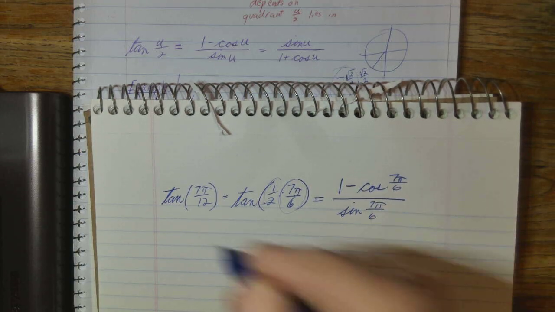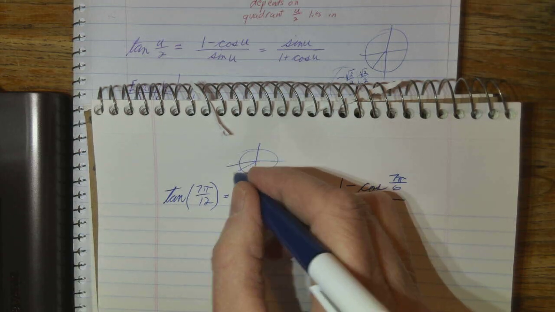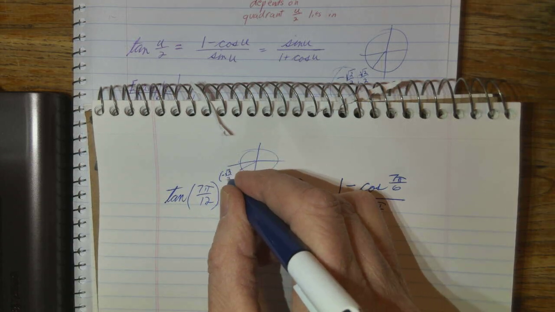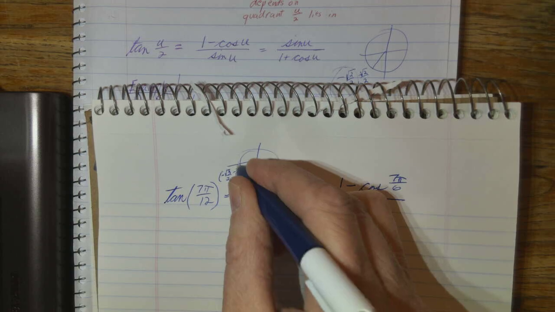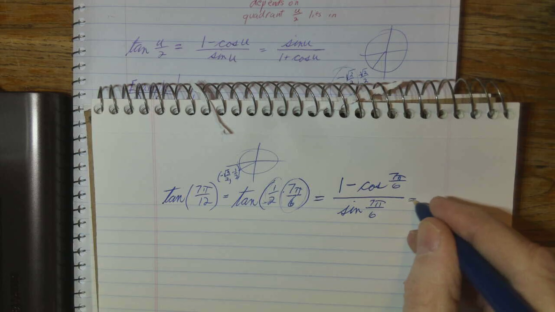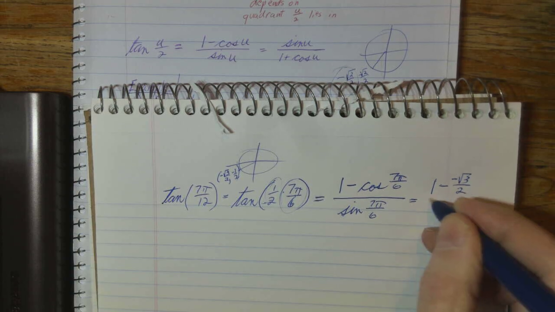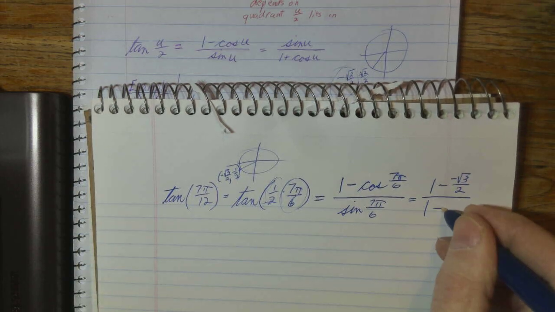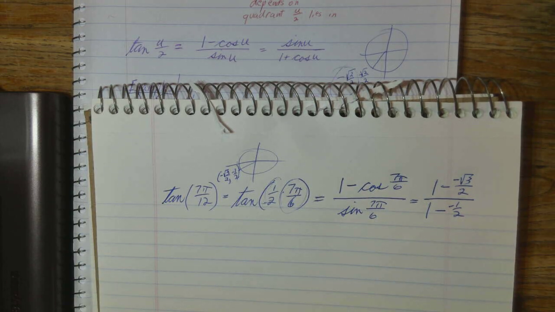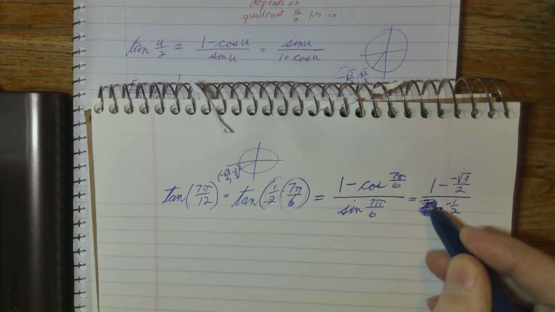And I'm pretty sure if you look at your unit circle, you're going to find that like right here. Here's 6 pi over 6, 7 pi over 6. The x-coordinate is negative radical 3 over 2, and the y-coordinate is negative 1/2. So that's the cosine, and that's the sine. So I got 1 minus negative radical 3 over 2 over, no, that's not 1 minus. There's no 1 minus there. It's just negative 1/2. Okay.